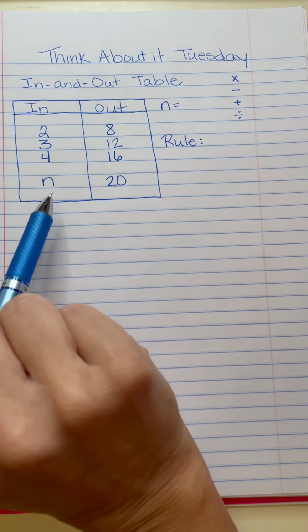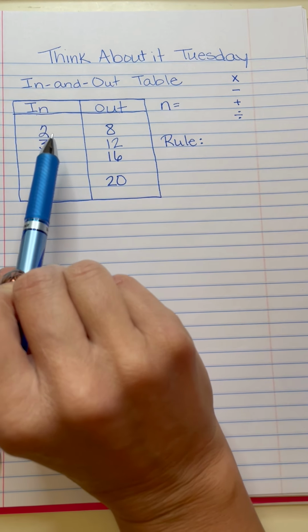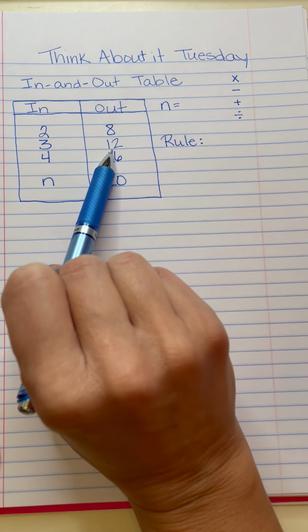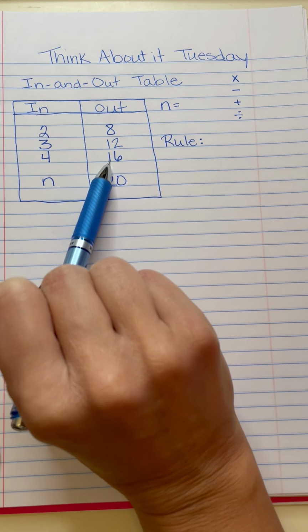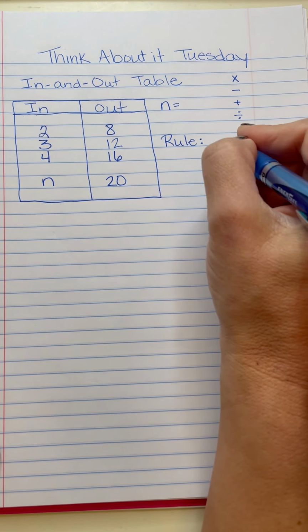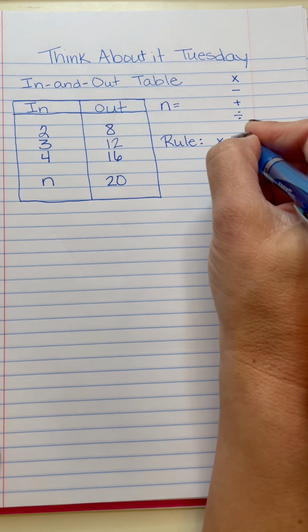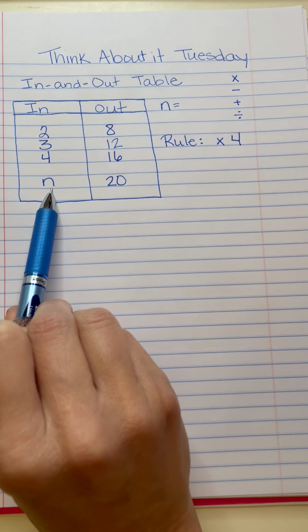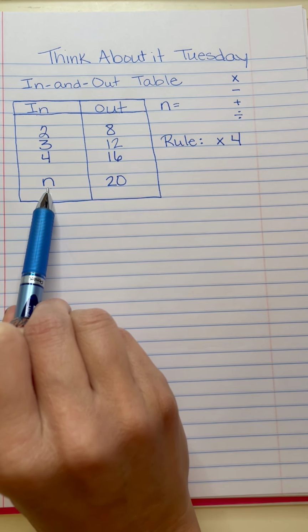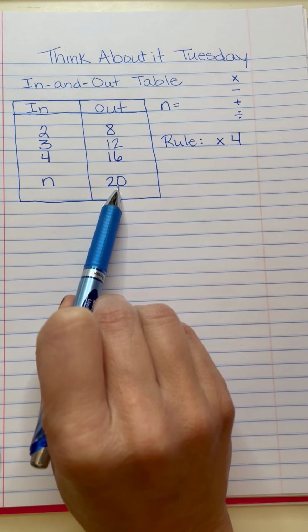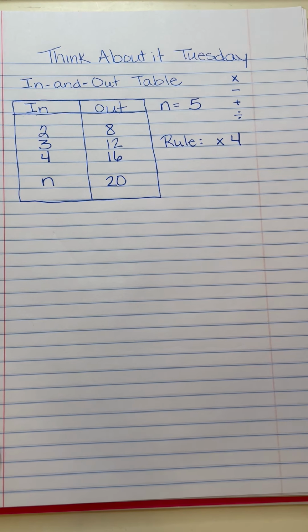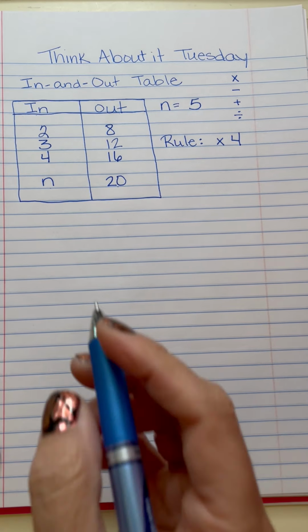So if you said multiplying by 4, you are correct. 2 times 4 is 8, 3 times 4 is 12, 4 times 4 is 16. So our rule is we're multiplying by 4. So what is our N? What times 4 will give you 20? That's right. If you said 5, you are correct. All right, so let's try another one.